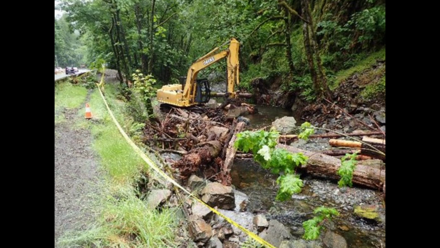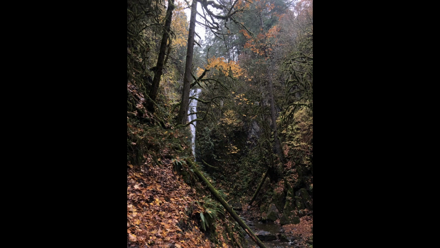Next, we will observe the waterfall, which connects to many tributaries that come from a higher elevation and bring water to the river. At the base of this waterfall, we can see a deep pool of water that has been caused by erosion to the bedrock.